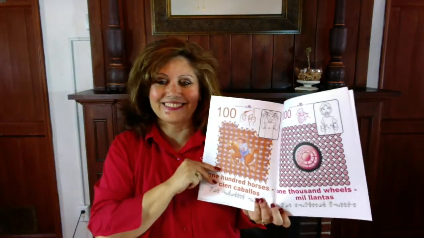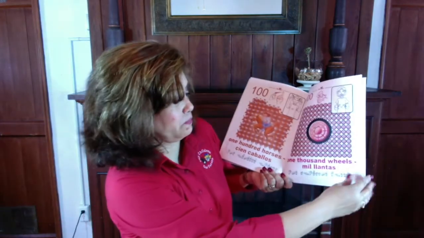100 horses. 100 caballos. 1,000 is an M down on your non-dominant hand. 1,000 wheels. 1,000 ruedas, llantas you could say as well. 1,000,000, MM, 1,000,000 stars, shooting stars. 1,000,000 de estrellas.